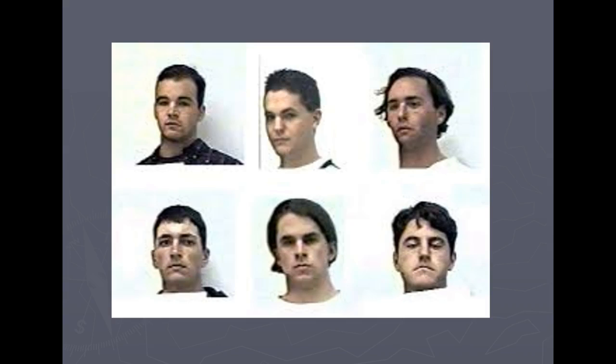And if you want to see them a little bit more, those are your suspects. So which one do you think was the guy who was caught planting that bomb and putting it down the air shaft?